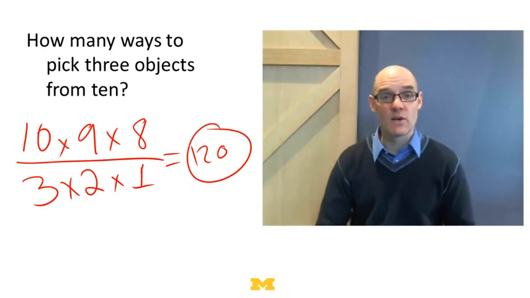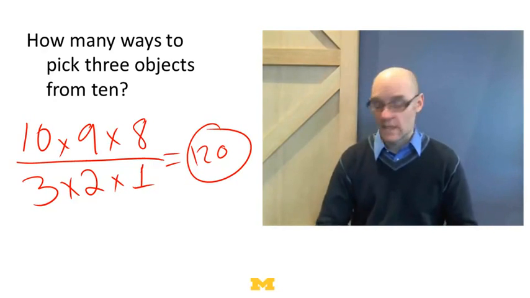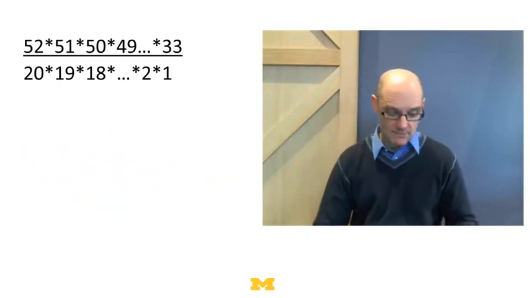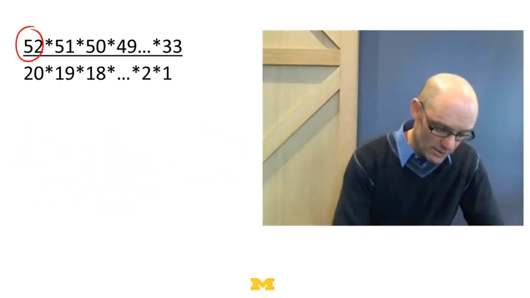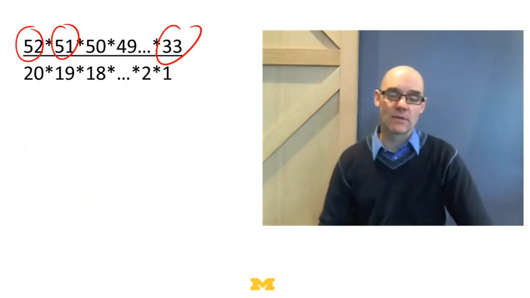Let's suppose you have a deck of cards. Suppose I have 52 cards in a deck, and I want to just combine 20 of them. How big of a number do I get then? Well, there's 52 cards I could pick first, 51 second, and so on, all the way down to 33 cards I could pick for the 20th.